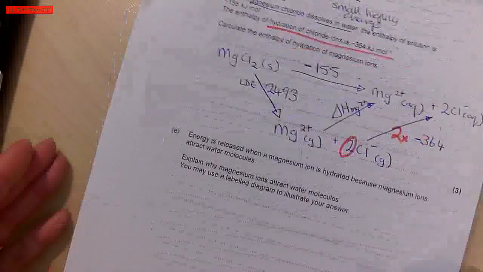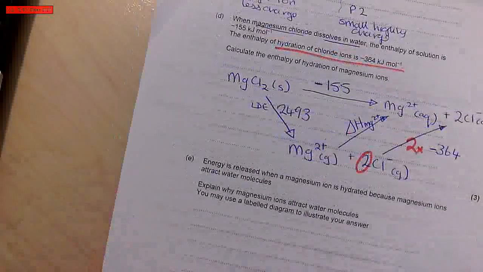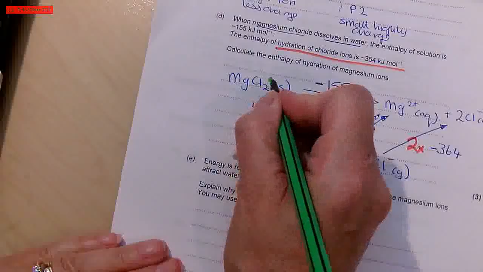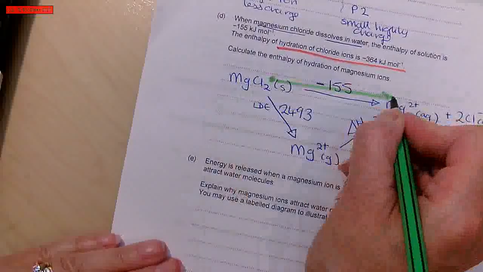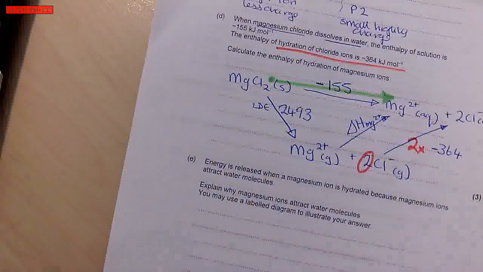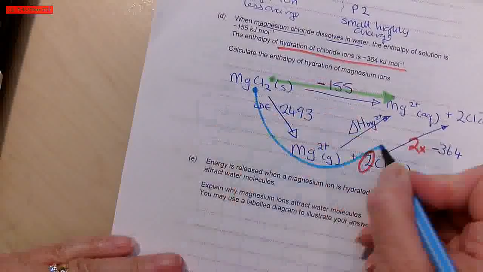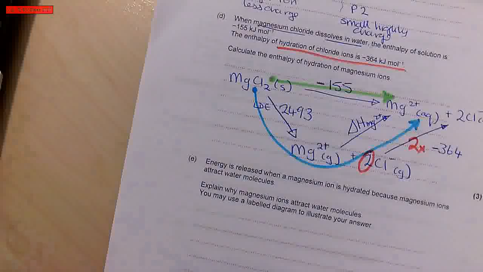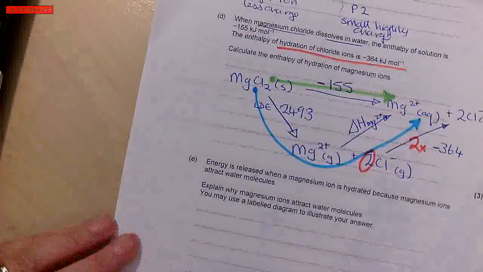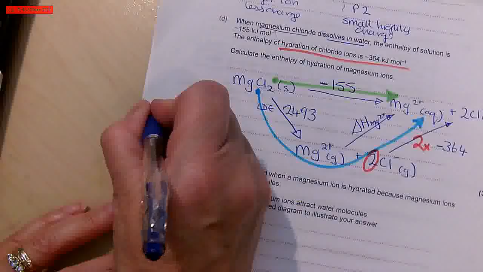Okay, so this is where we construct our Hess cycle. If we go from here to here, it's the same as going around the cycle from here to here. So let's put that together.